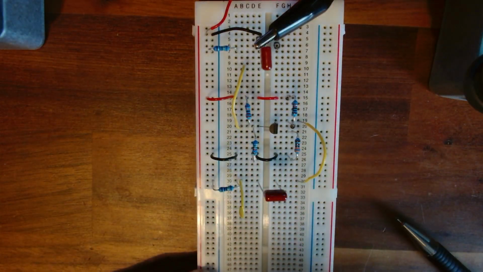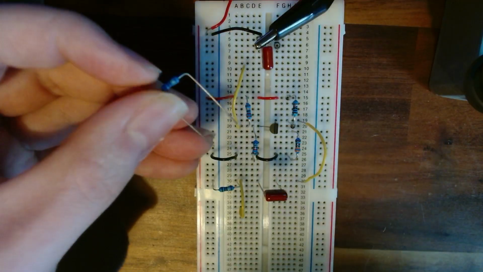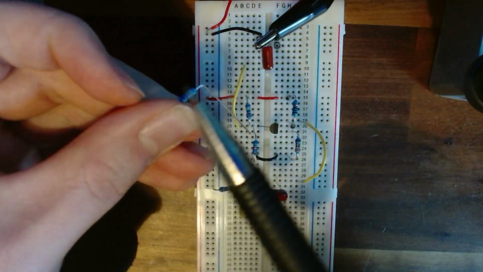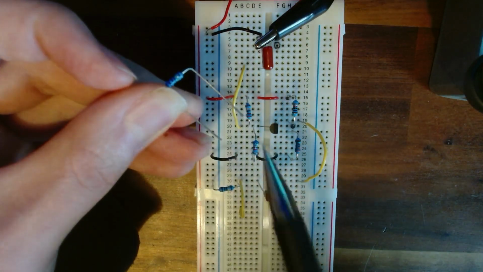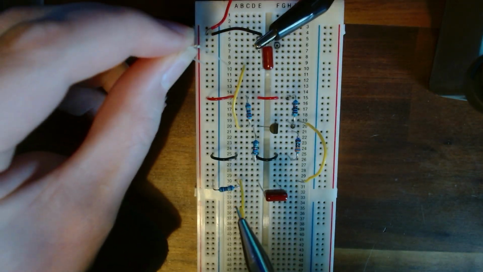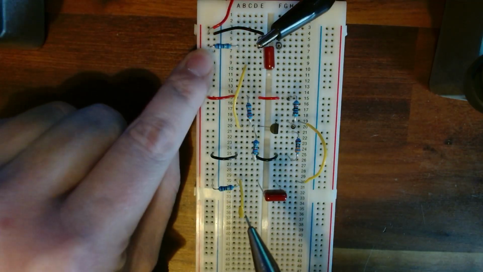I'll just show you a resistor here so you can see how these work. When you get them, they'll be kind of straight, and you just bend the legs down. You're not going to break them or anything. Just bend the legs down into a staple shape, and then push them with a bit of force, and they slot into the little holes.